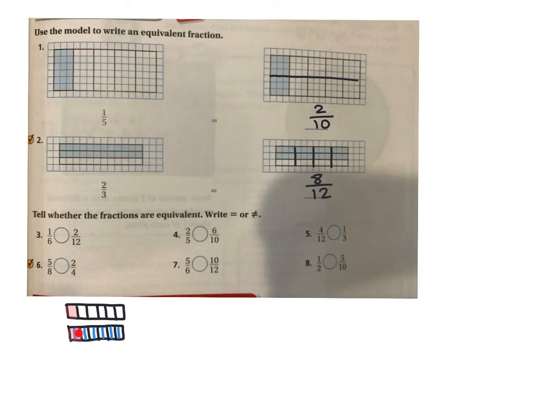And looky there, they're the same. 1 times 2 is 2, and 6 times 2 is 12. So I multiplied my numerator and my denominator both by 2. And so they are, in fact, equivalent. Oops, I need a pen there. Equivalent, equal, equivalent.